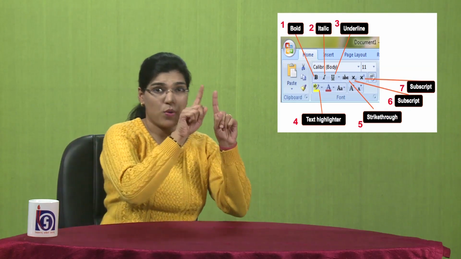So when you use chemical formulas like H2O or something like that, the 2 is small, you can use subscript for that. Seventh is superscript, that is showing mathematics terms. So these 1 to 7 points are very useful.